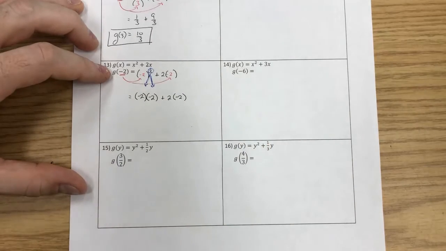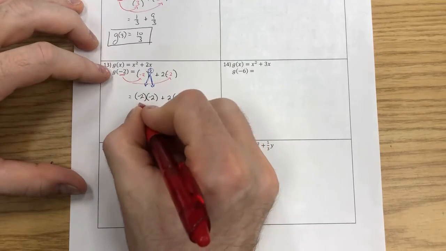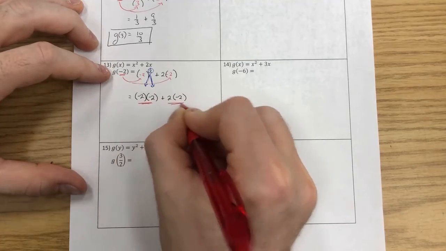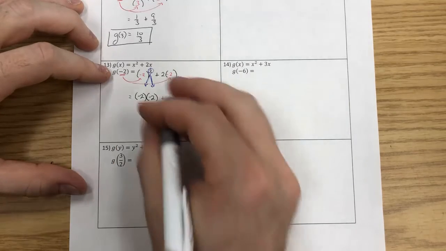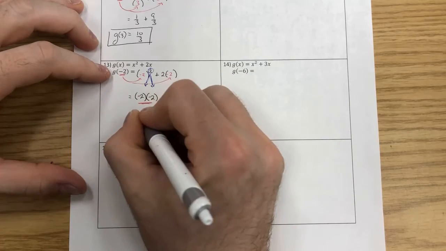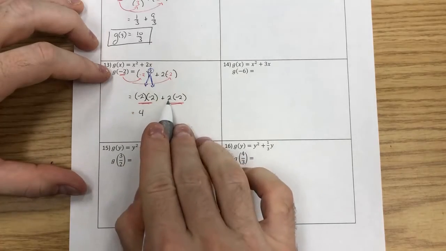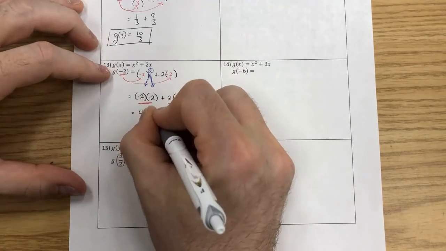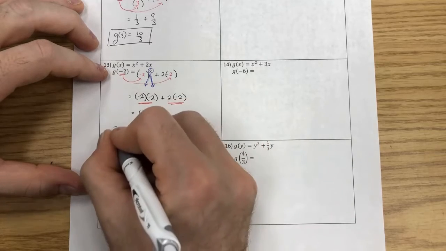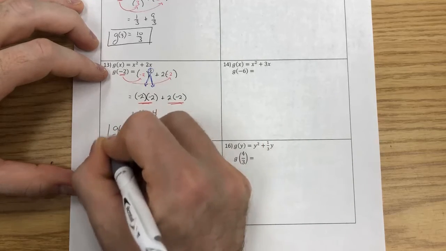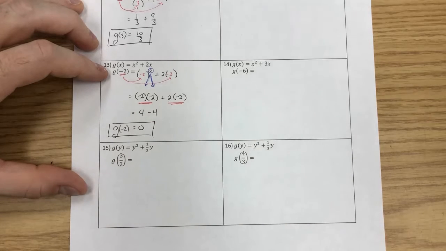Okay? And then what we're going to do is I'm going to combine these 2 terms, and I'm going to combine these 2 terms. So I'm going to say -2 times -2 is going to give me a +4. +2 times -2 is going to give me a -4. And 4 take away 4 is 0. So G of -2 is equal to 0.